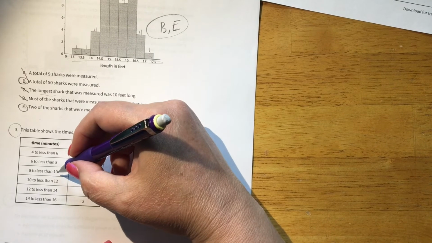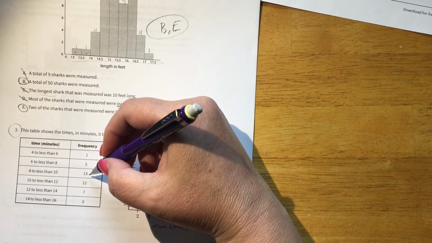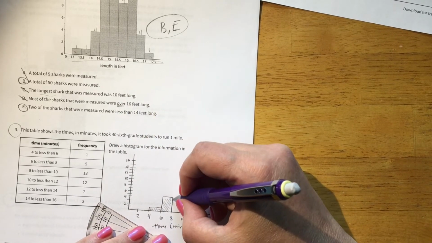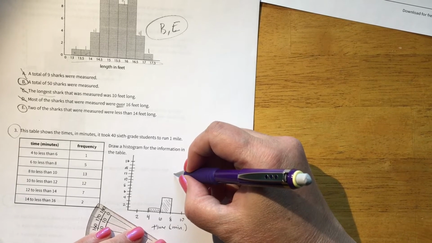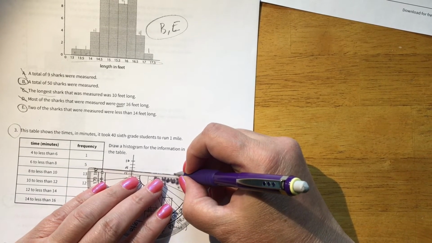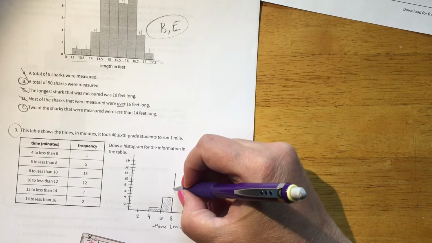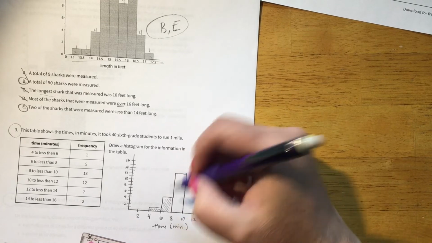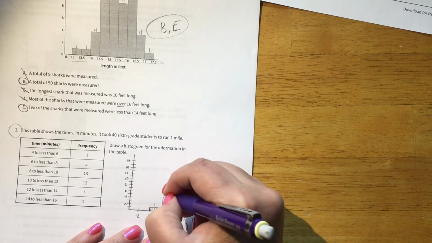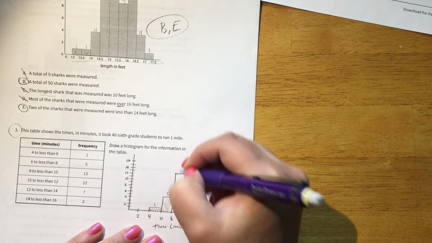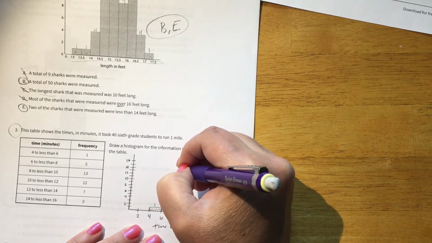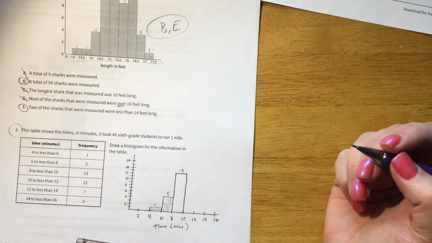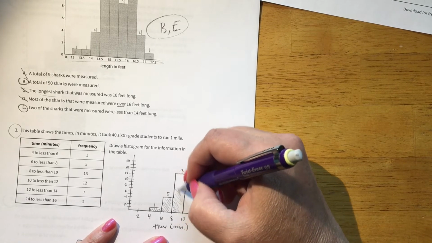Then from 8 to 10, my frequency is 13. Wow, I'm going to have to go all the way up to here. So from 8 to 10, all the way up to 13, I'm going to eyeball it as right about there. Look how good my eyeball was. And you know what? To make it absolutely obvious, I'm going to put my frequency numbers right on here. That's a great way to do it, especially when you're drawing them on your own, so that there's no doubt where you meant those to stop, right? So there's that bar. I'm going to fill that in.